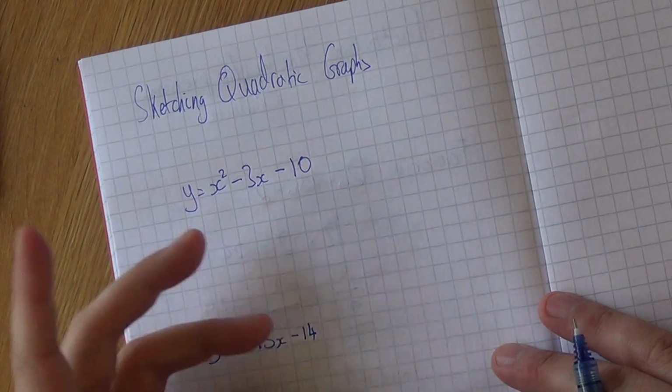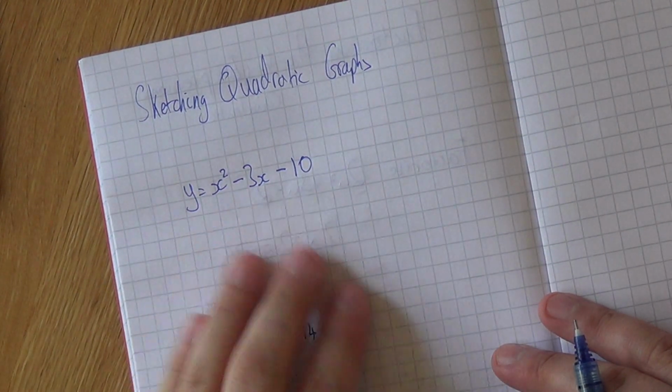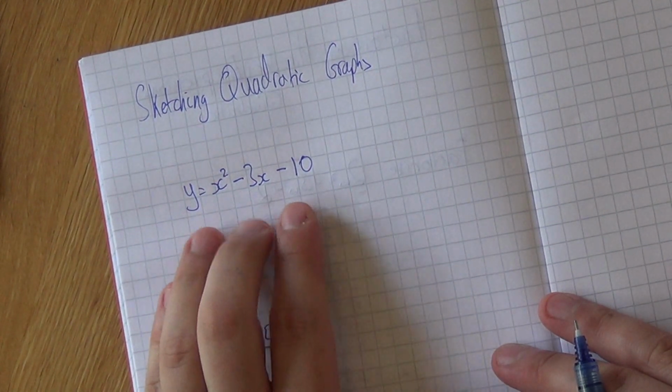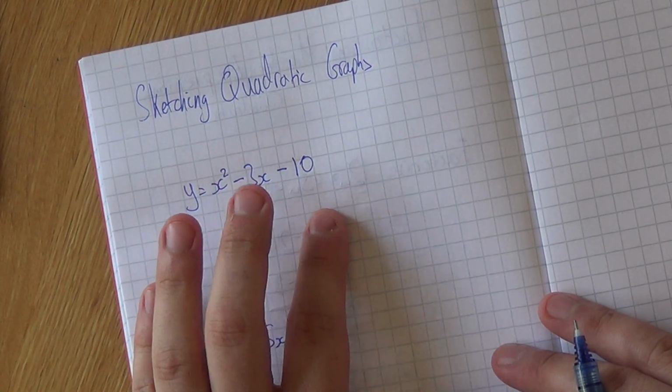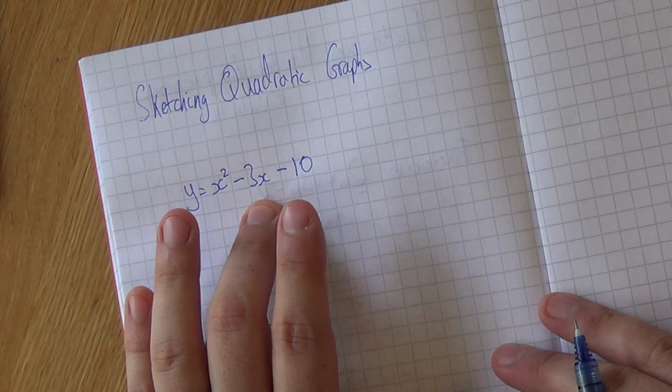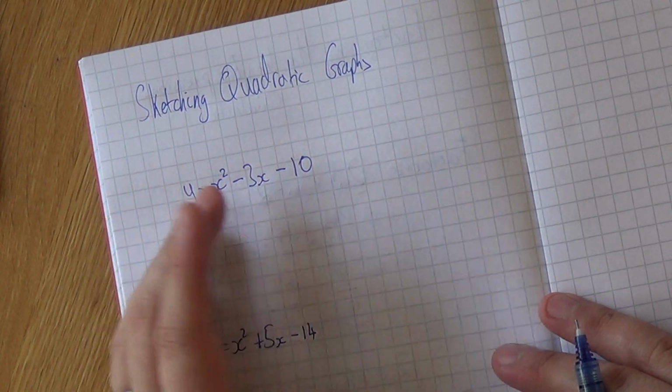But just a sketch requires some key values. There's one value you can get straight away. You know where this curve crosses the y-axis. You know the y-intercept already because it's the same rule as lines. And if you can't do that, you know that the coordinate is 0, something.